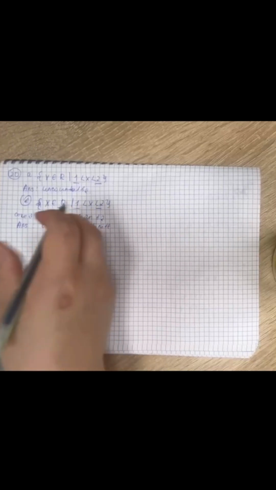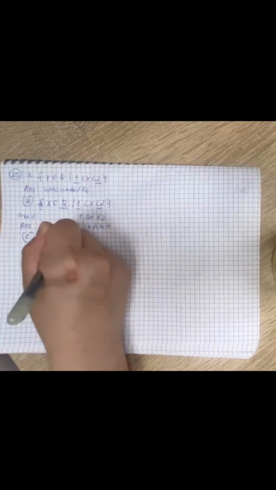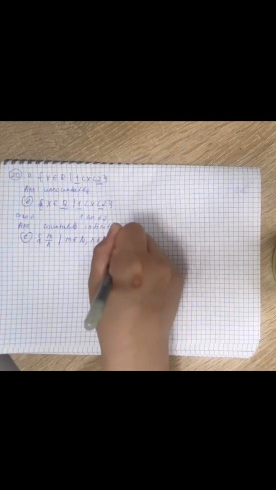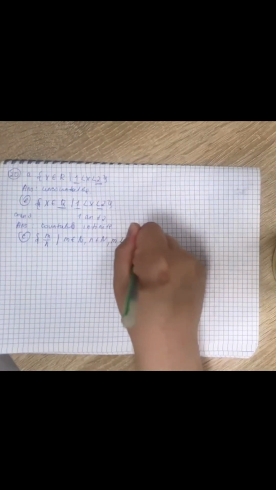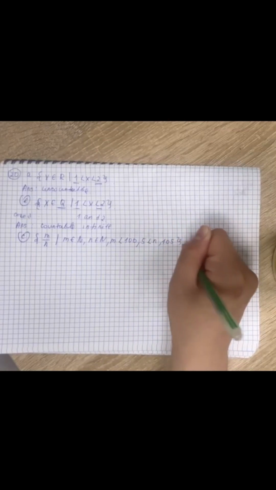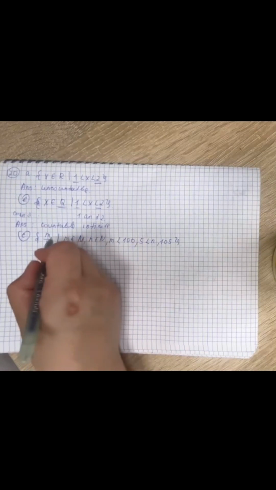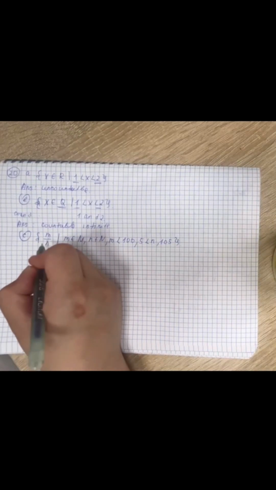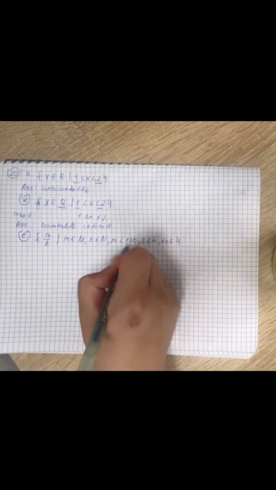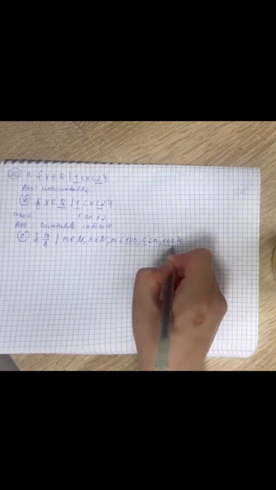Next one, C. The set of m over n, where m and n are natural numbers, m less than 105, n less than 105. Our solution is the set consists of rational numbers m over n, where m and n are natural numbers. M is less than 100 and n lies between 5 and 105.